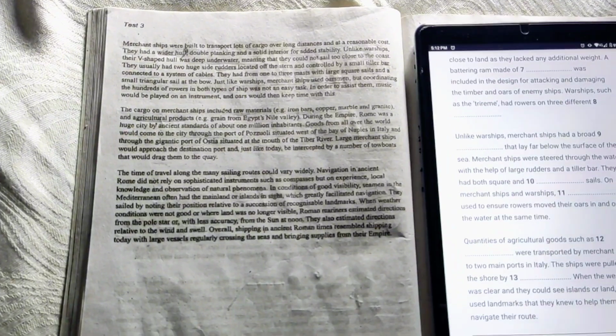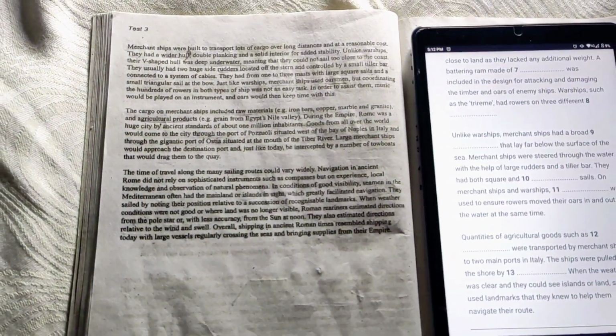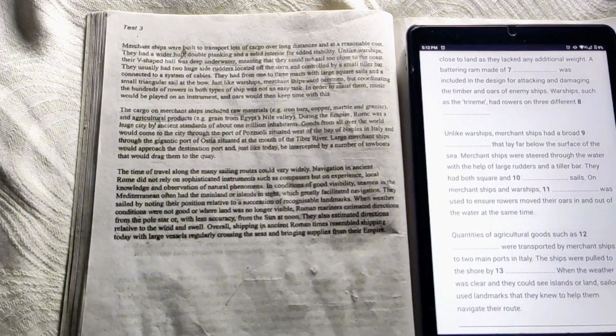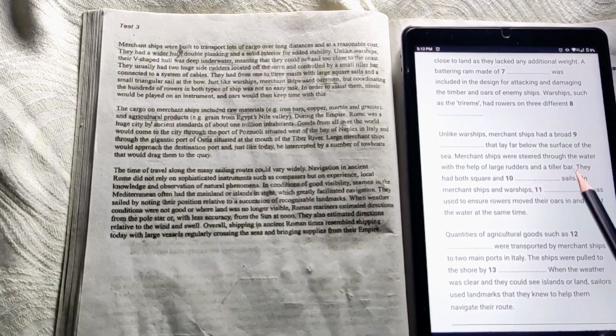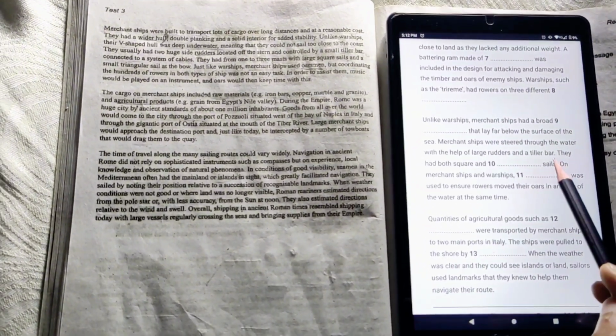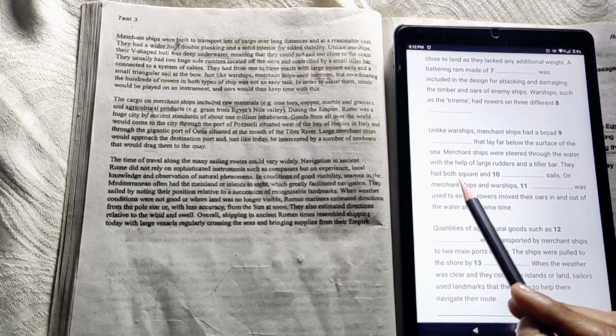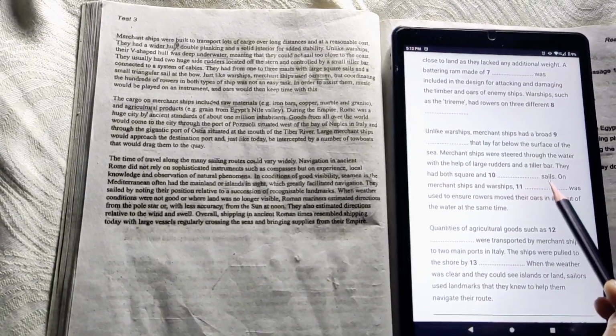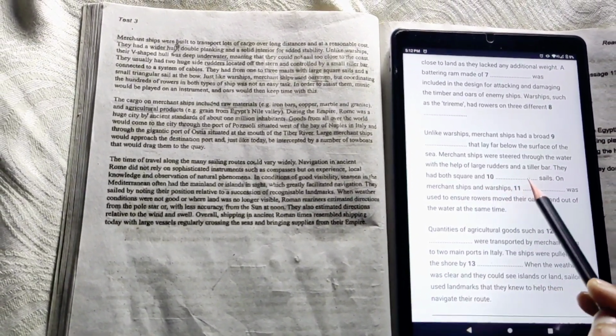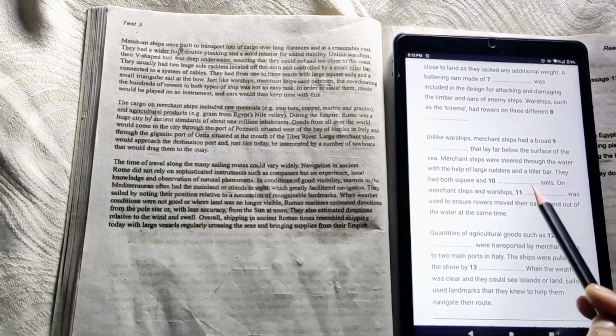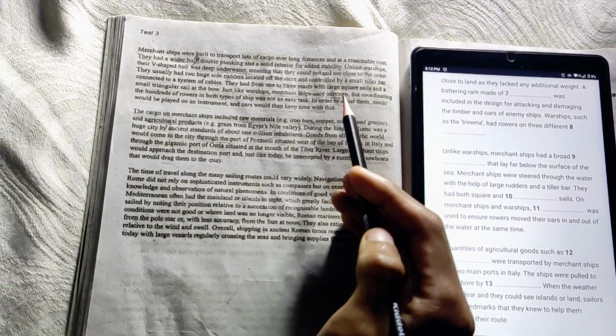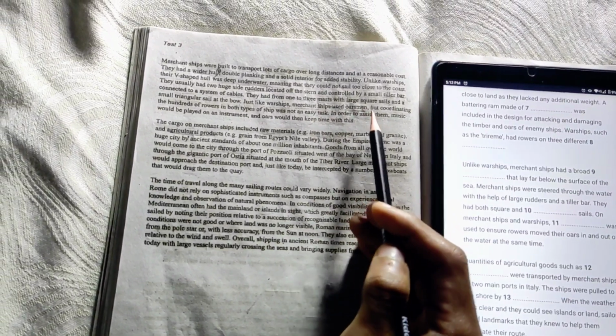So if we solve the number 9 answer, we need to move on to number 10. From there we should read from the place where we stopped every time, remember that. They had both square and sails, so the answer will be X and Y. So we know what our location is.